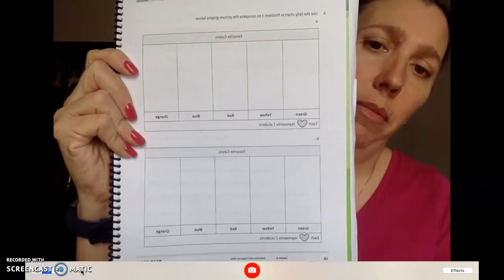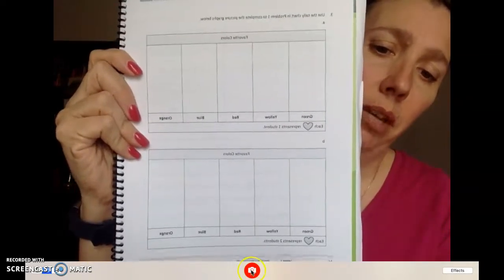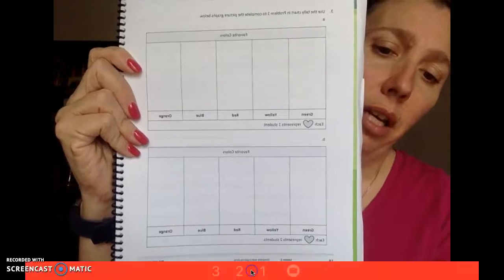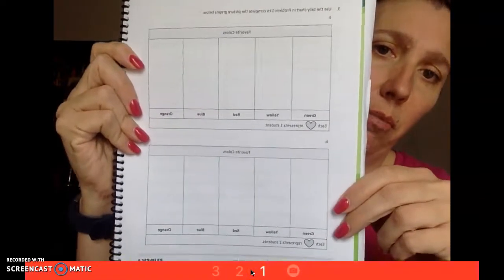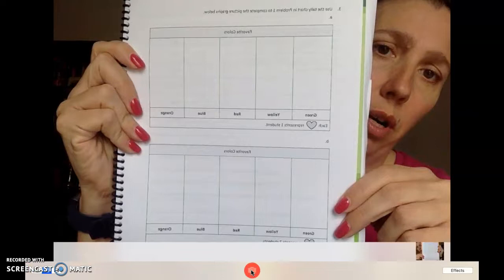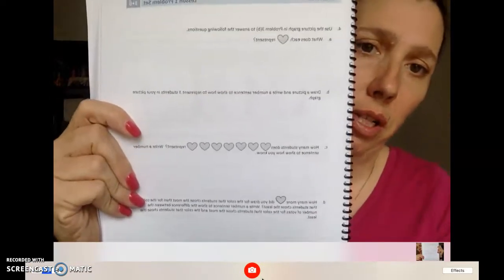Now that you have it held up there, at the bottom, you'll see the picture of the camera. I'm going to click it. It's going to count down and still give me time to move it where I need to. I have taken a picture. Then if you have another page, turn to the next page.